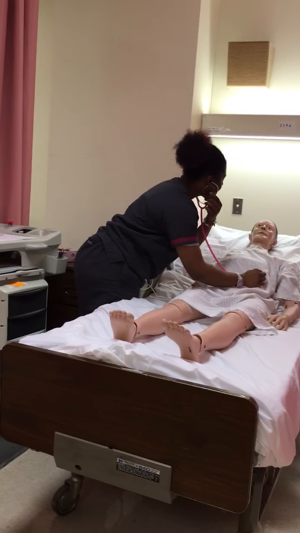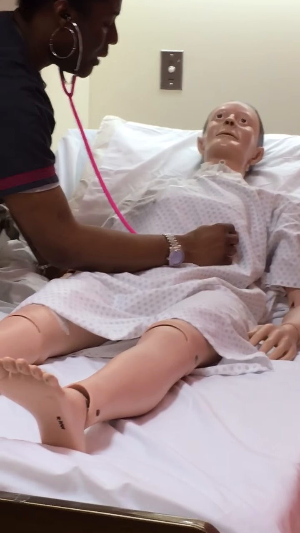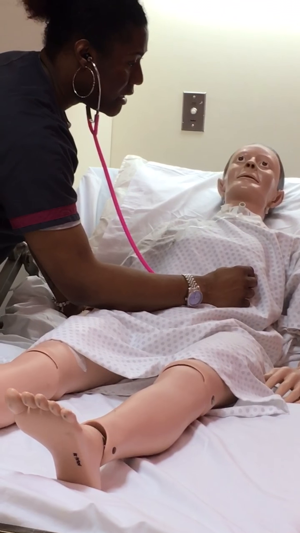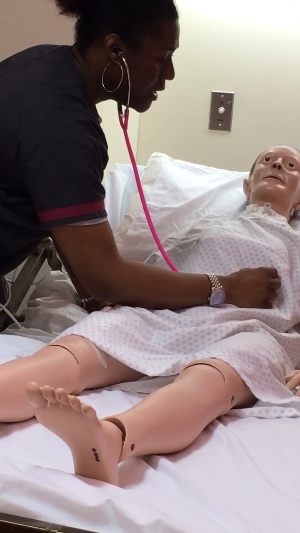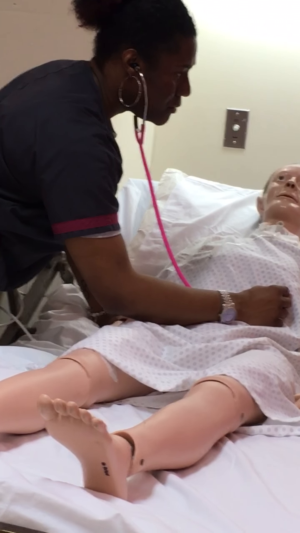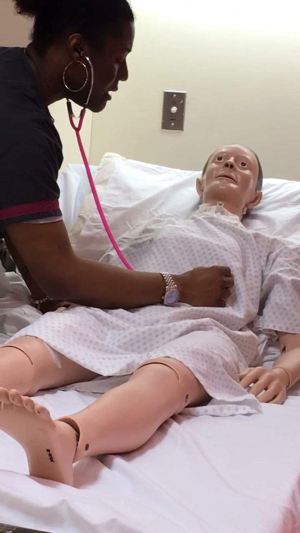Okay. I've located the patient's apical pulse. I will listen for 60 seconds in a hospital setting, but for video purposes, I'll listen for 30 seconds and multiply by 2, and that will give me the apical pulse. Okay, 30 seconds has passed. The patient's pulse is pretty strong.